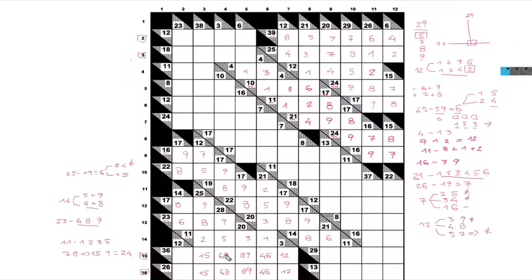Now, there is a pretty much identical logic like it was here with number 7 here. Now, number 6 has to be here or here, or in other situation number 6 will be here or here. The consequence is that number 6 has to be in this row number 16.